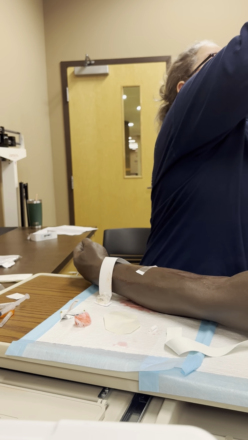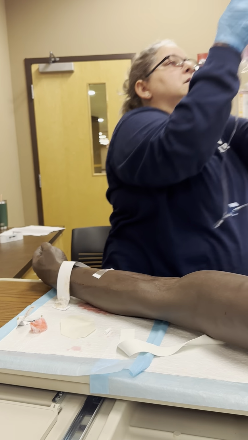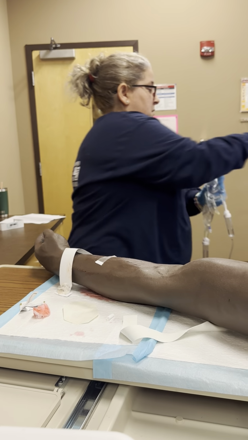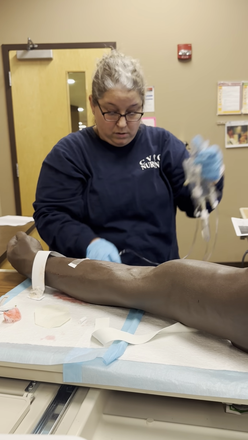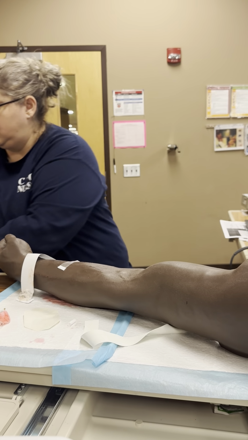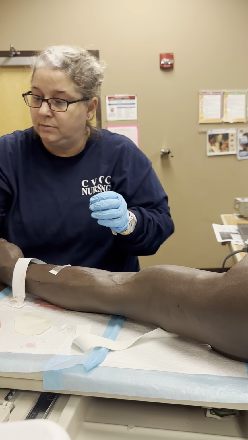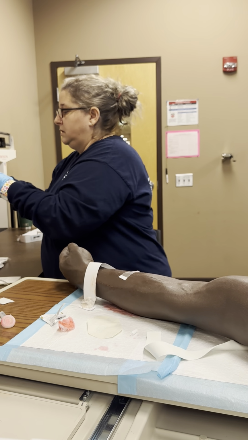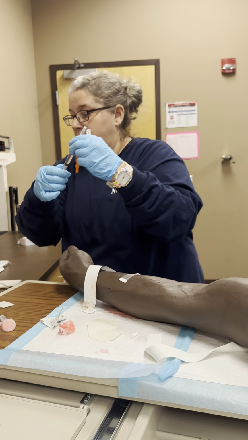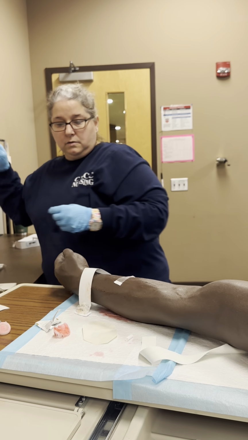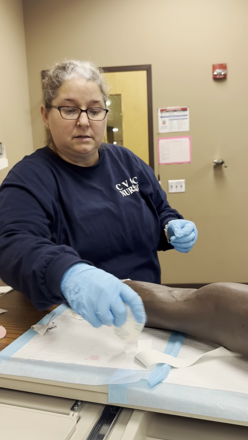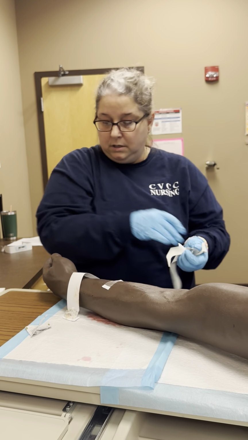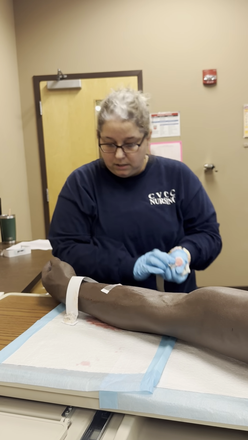And take the meds down. Those aren't really sharps. We want to keep this, don't we? That can go in there. I'm going to clean up my mess. Put it in the trash can.